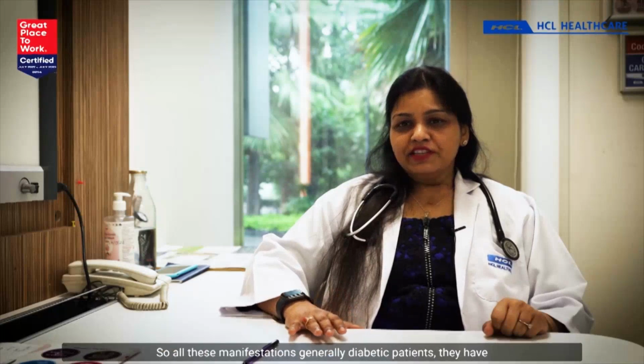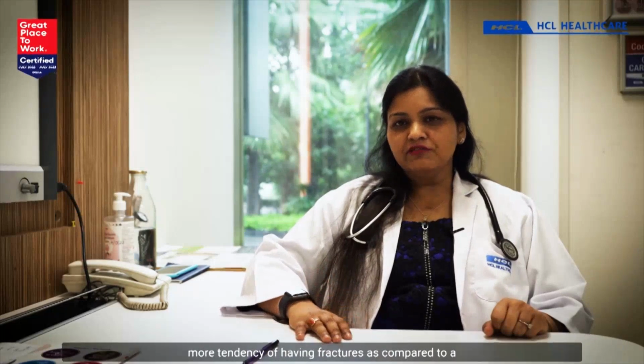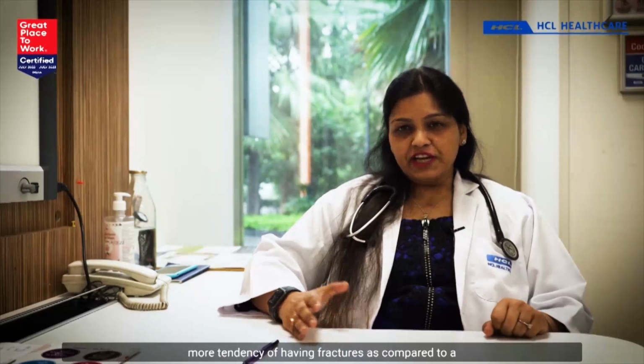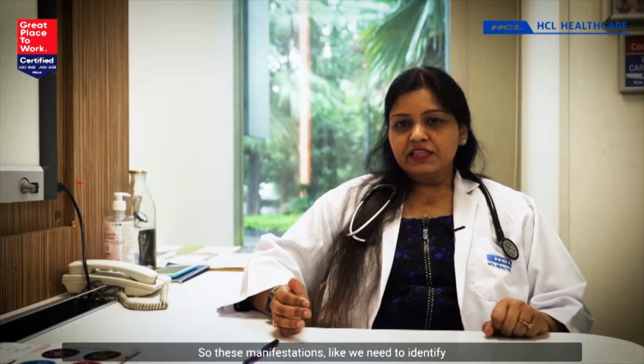With all these manifestations, diabetic patients have a greater tendency of having fractures as compared to a non-diabetic patient of the same age group. So we need to identify these manifestations early and get a doctor consultation early.